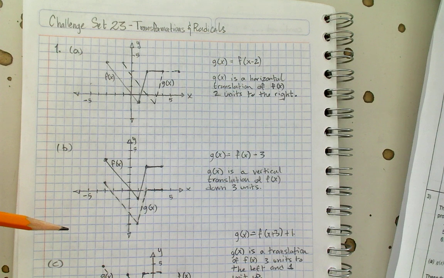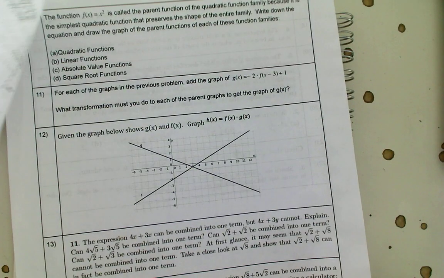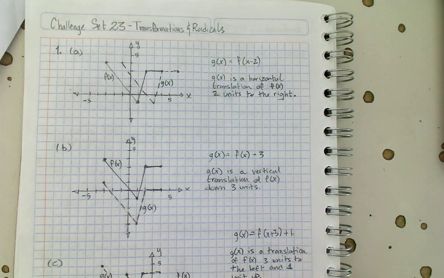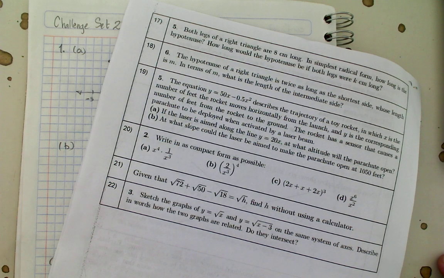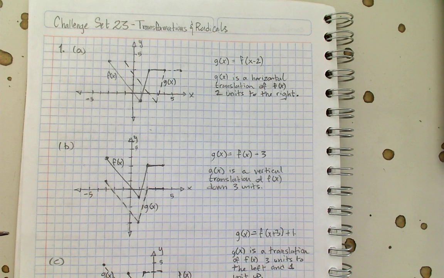And if you're not done with it, then you need to make sure that you get done with the entire set, which is not trivial. There are 22 problems on this set. So just make sure you check the due date for this assignment on PowerSchool so that you can be sure to have all of this done by the time it's due.